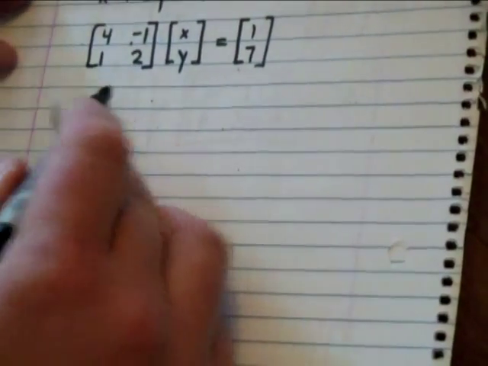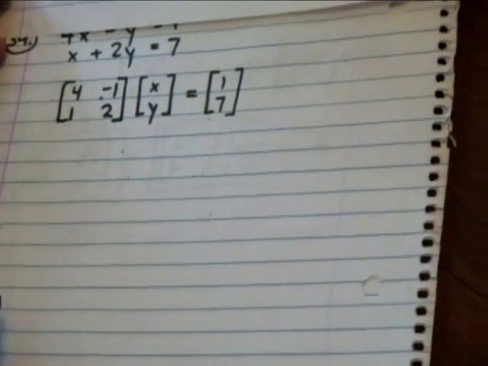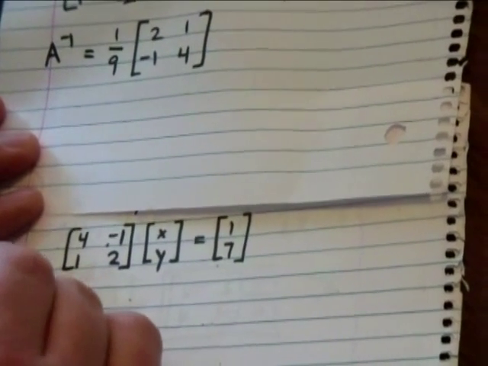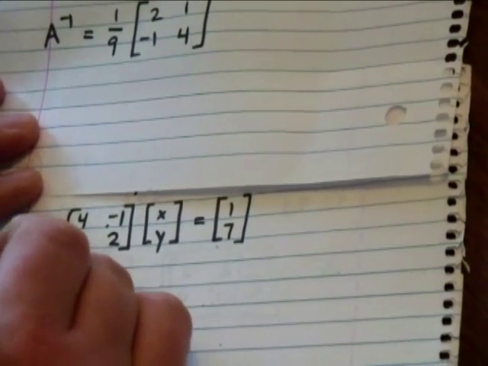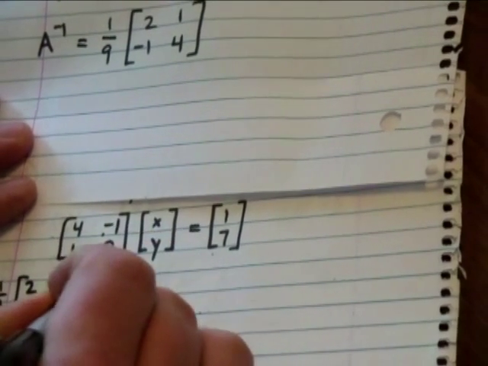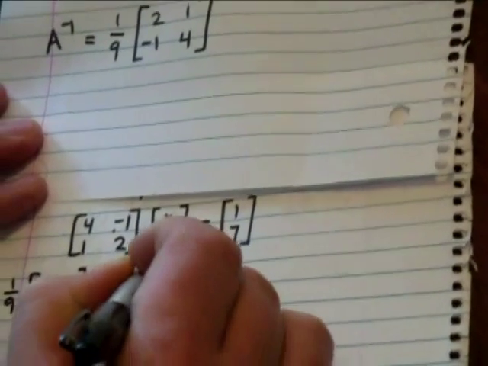Alright, here's what I'm going to do back in my original problem. I'm going to multiply that inverse of matrix A on both sides of this matrix equation. So I'm going to multiply 1/9, 2, 1, negative 1, 4, times all of the stuff that was on the left-hand side originally.